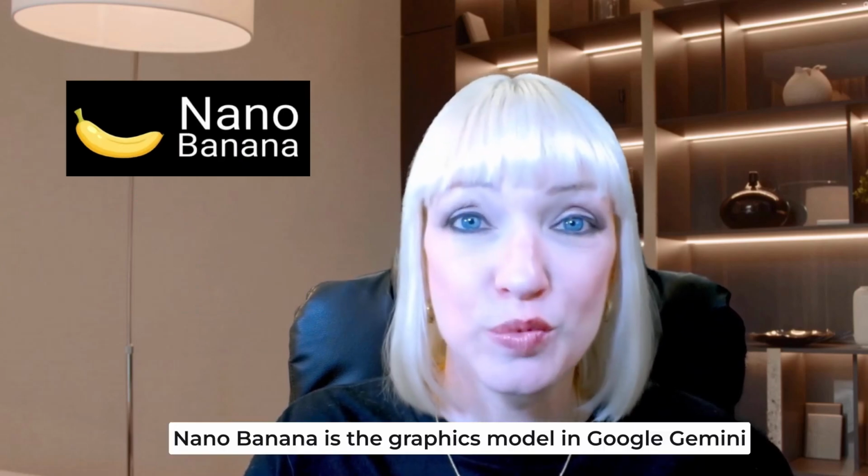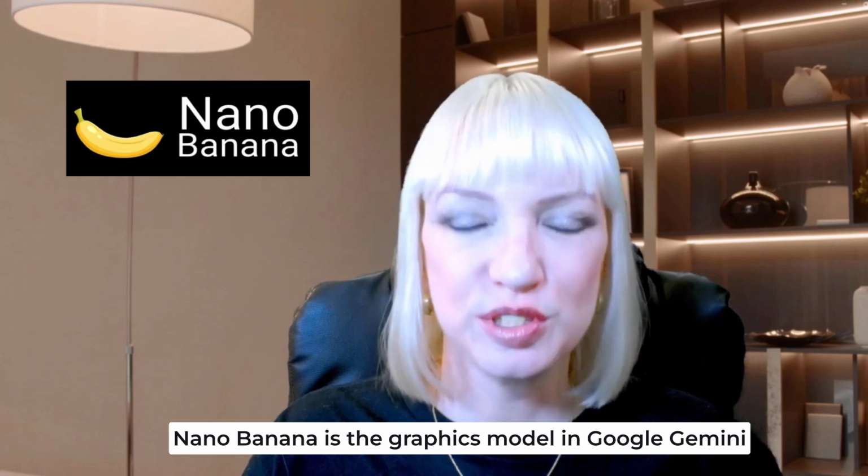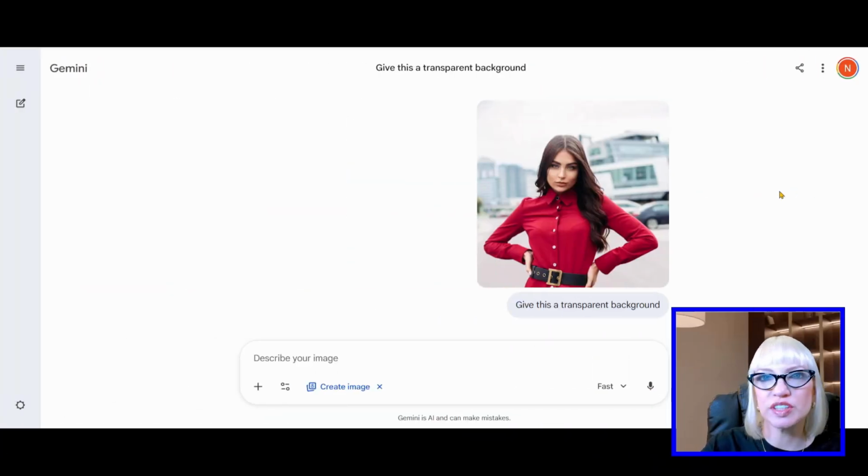Today, I'm going to show you how to quickly and easily remove a background from a photo. If you've ever tried to do this in Google Gemini, you know that that does not work. I'll show you a tool that you can use online that's free, easy to use, and gets the job done in seconds. Let's get started. Today, I'll be removing and changing the background of this image right here.